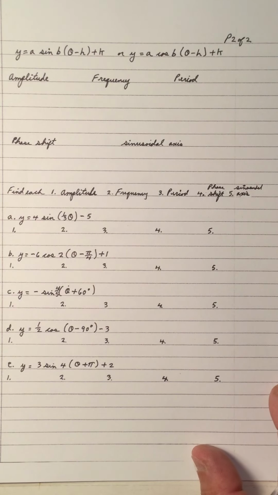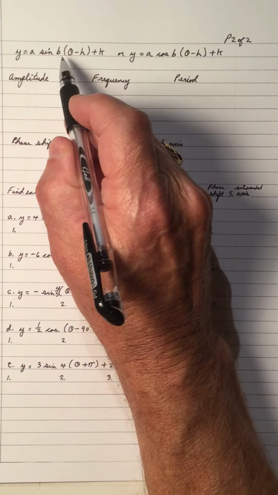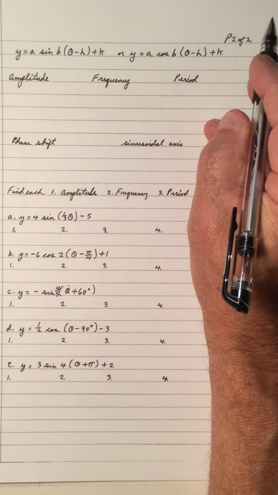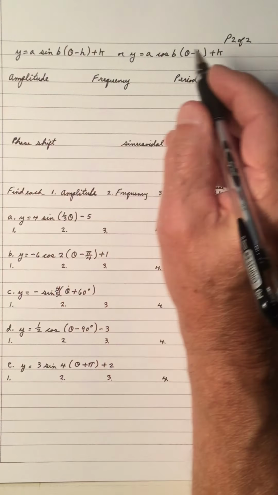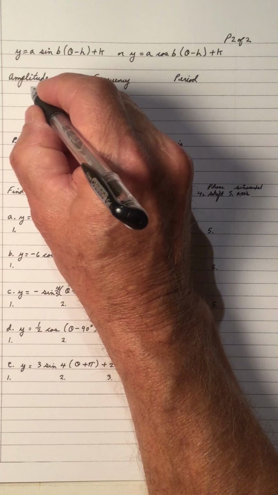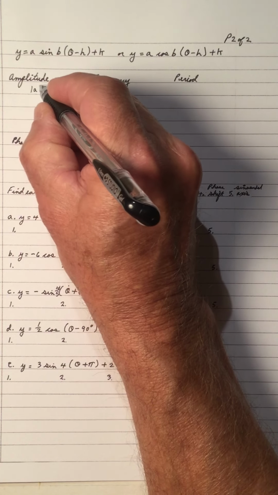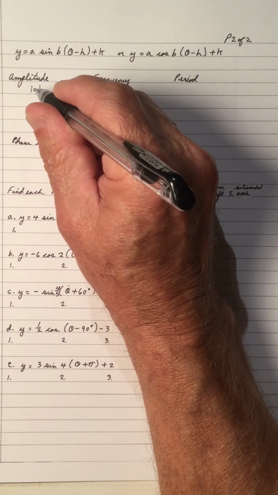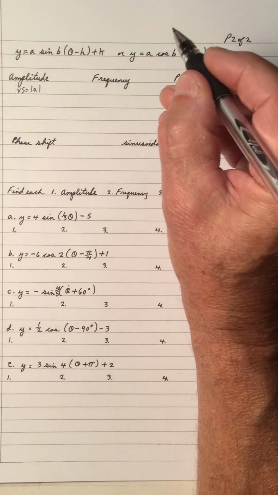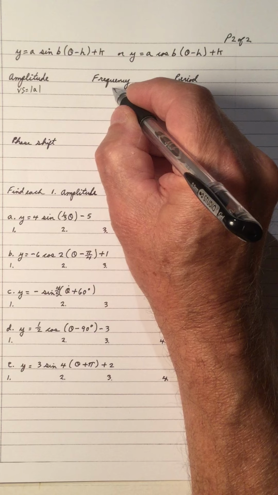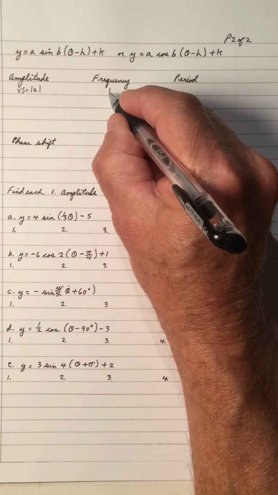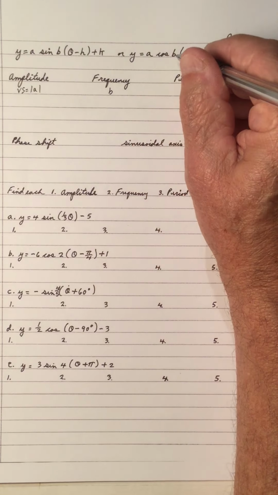So the equation represents the sinusoidal functions in terms of sine, and this one's in terms of cos. Let's look at what's in this equation. The amplitude is the absolute value of A, because the amplitude is always positive, and that's your vertical stretch. And the frequency is your B. Frequency is this number right here, whatever that's going to be in the equation.